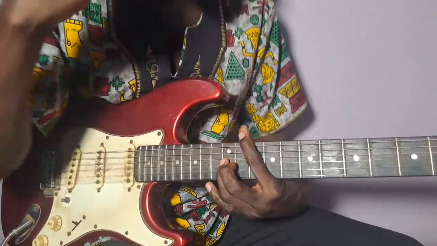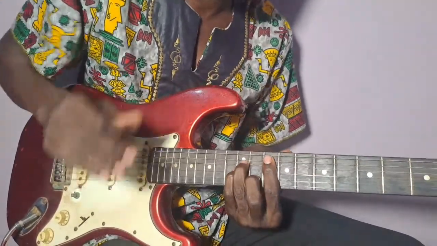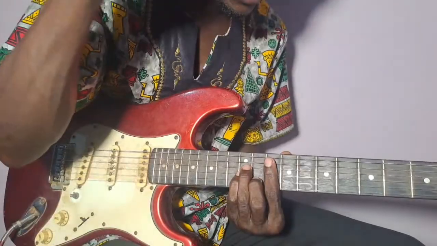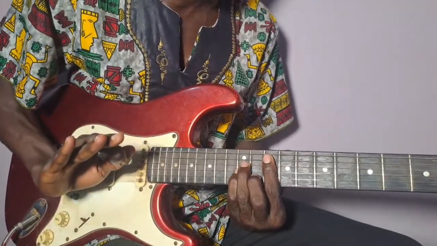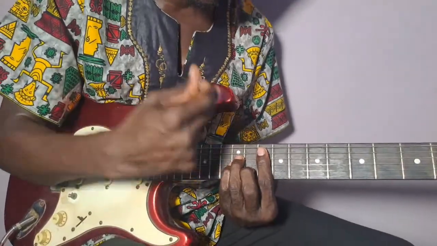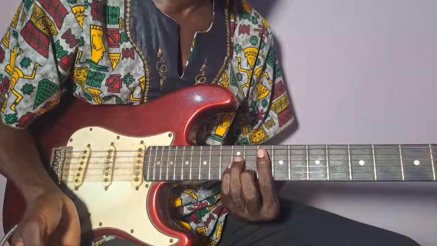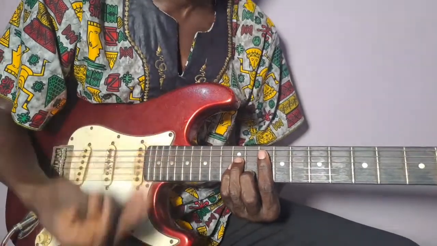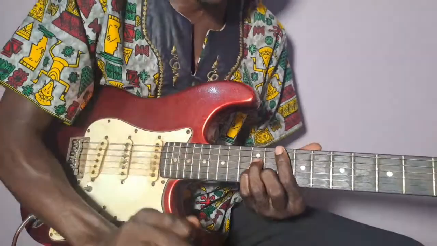So I have that G minor chord in my sound factory. I've kept that in mind and I know the scale that I have to play over it. So it's not just playing for playing's sake. You might say, the dude is just playing. No, the dude is not just playing, the dude is teaching.